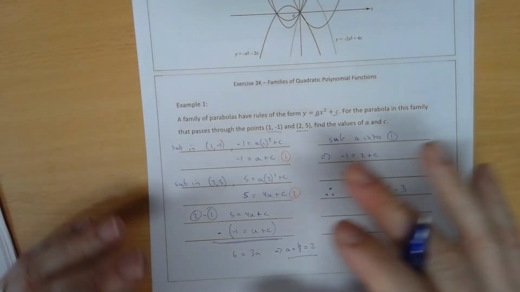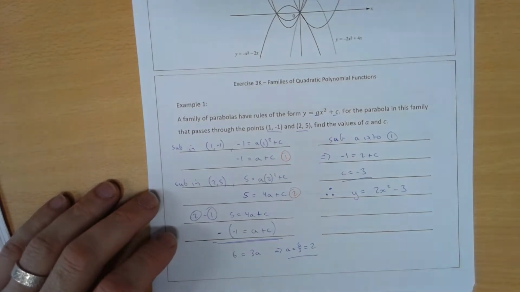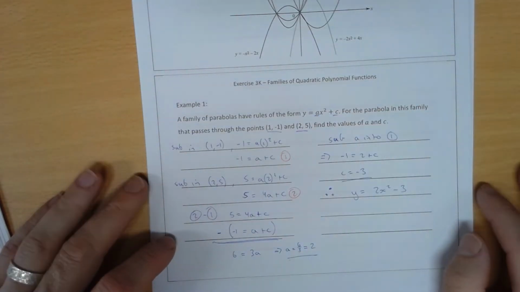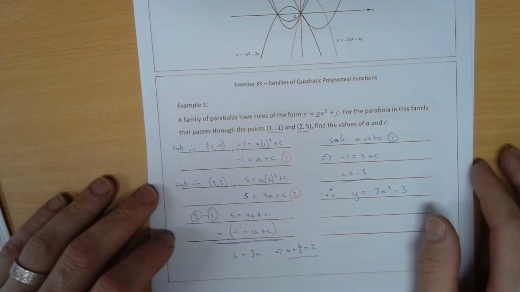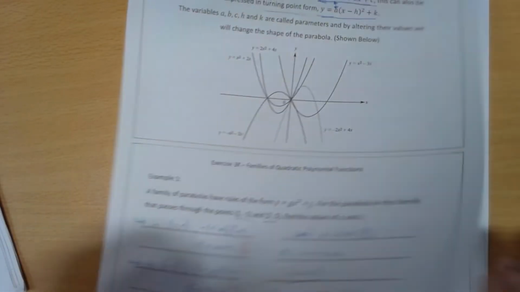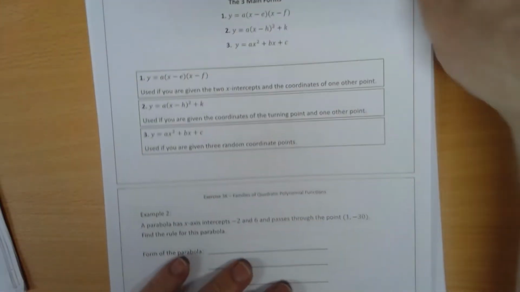Okay, so this is a really simplified example of using a form of a quadratic and finding what the actual equation is from 2 points. So most of the questions are going to be similar to this.